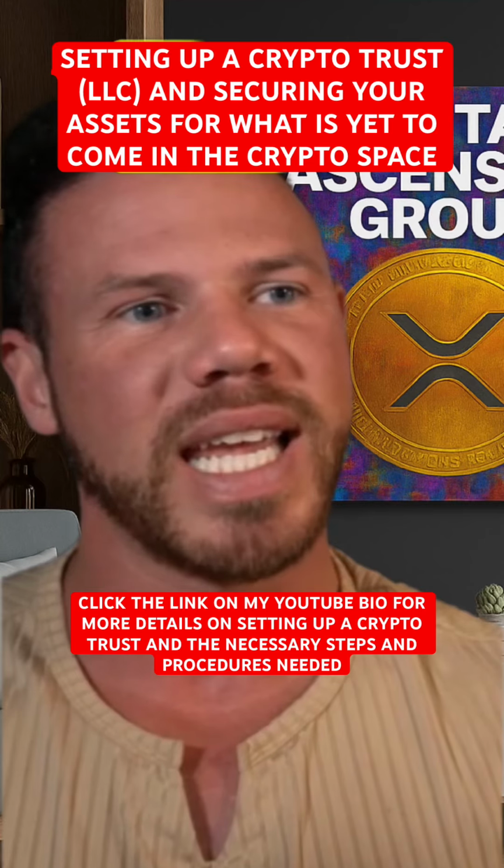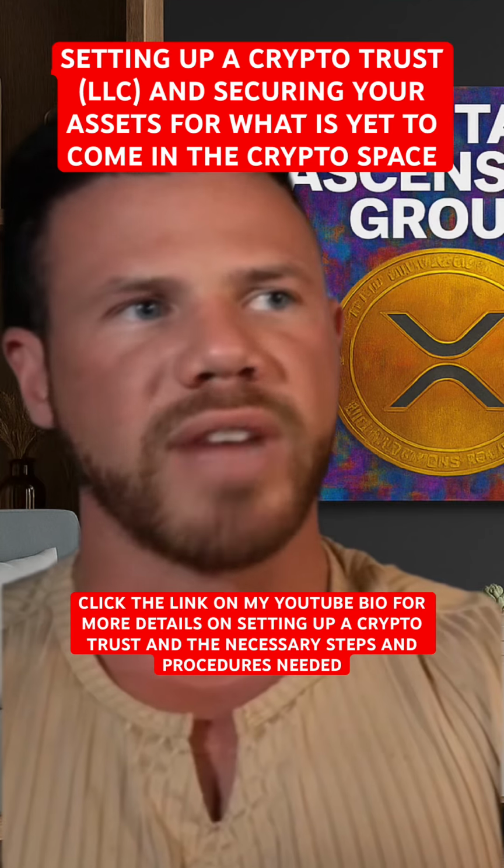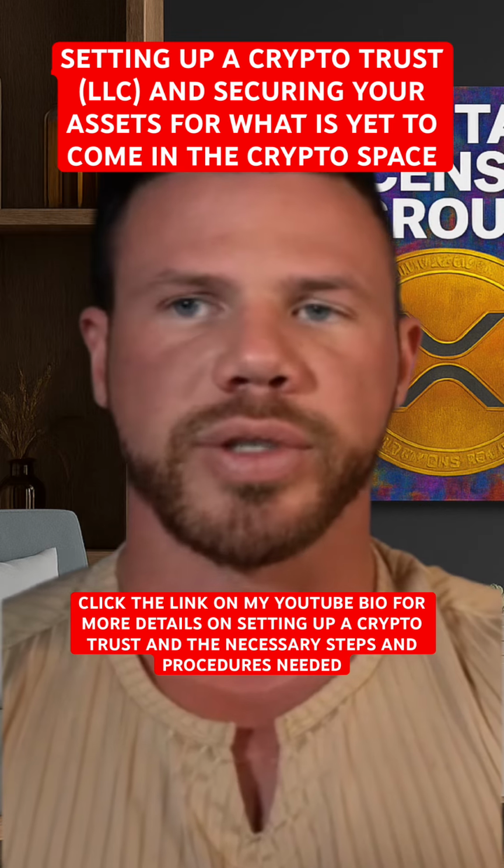Can you explain the LLC setup process step by step? Sure. We've set up over 4,500 LLCs for people to manage their digital assets.